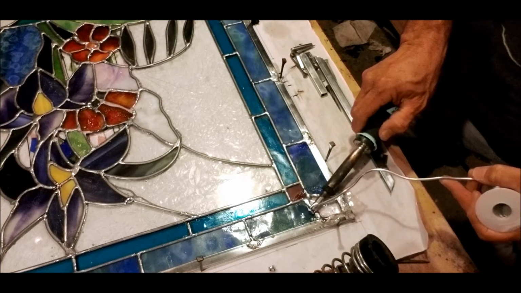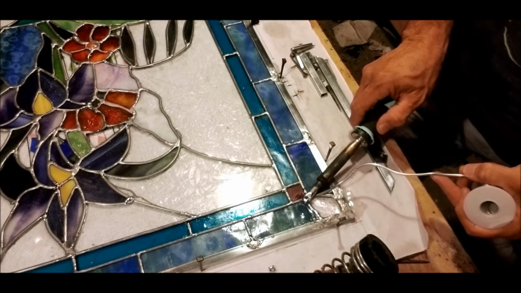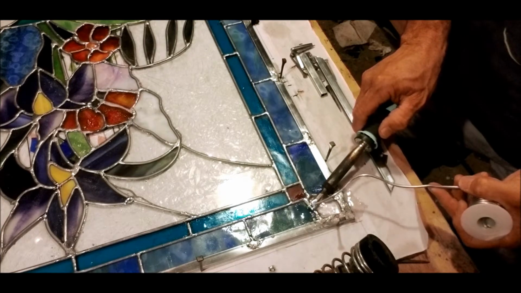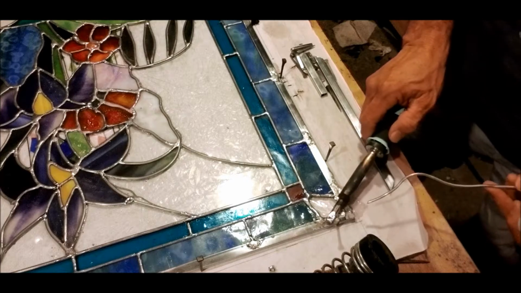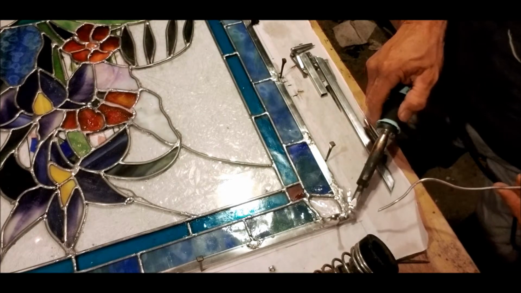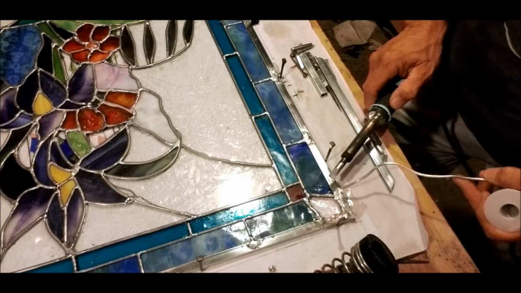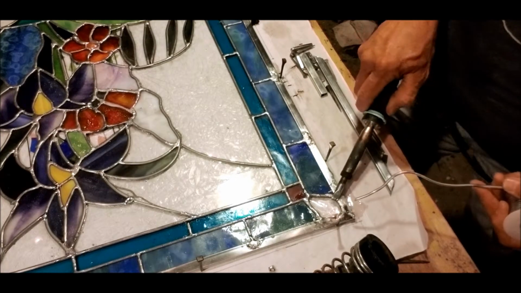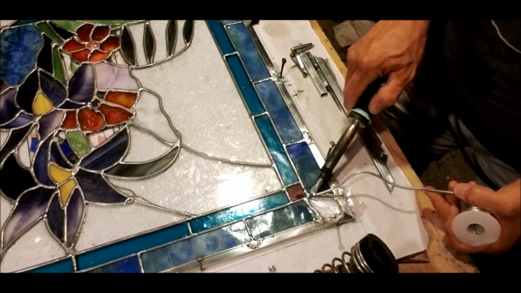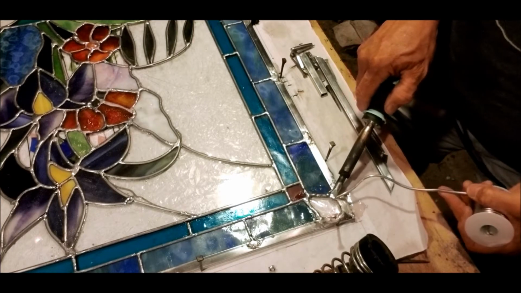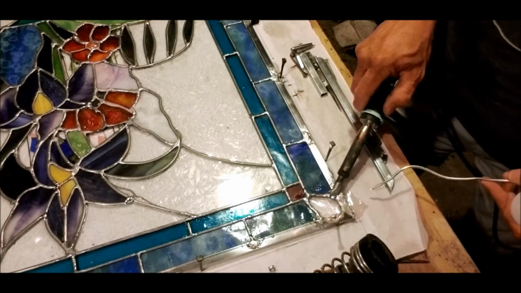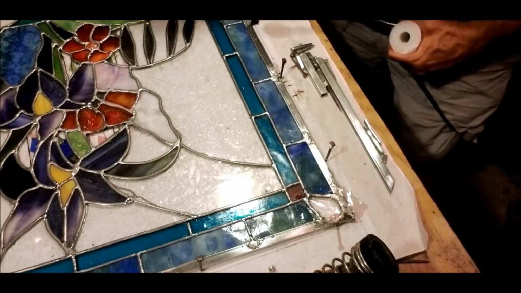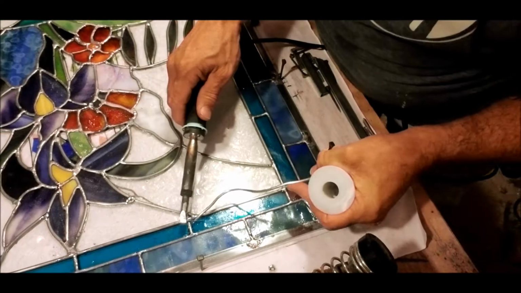Gotta get it hot. This looks a little better. Still got a little problem here. You don't want any big lumps here because it won't fit in the window right when you go to set it. Forgot that joint.